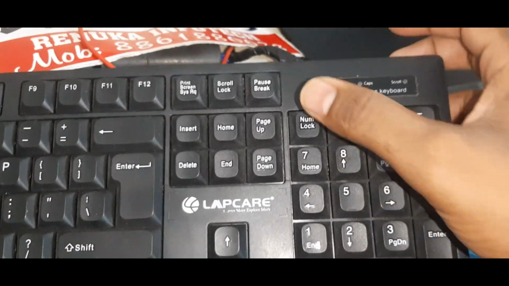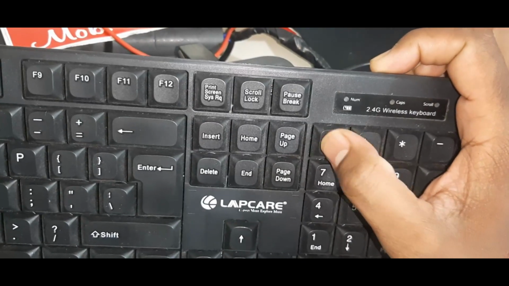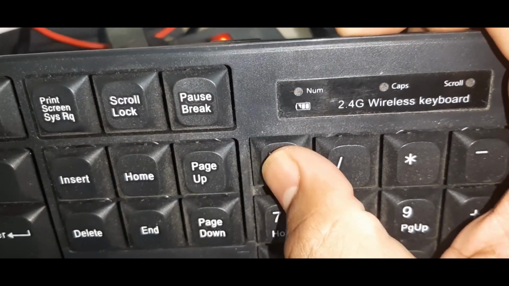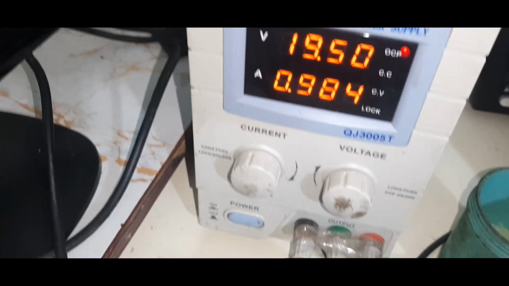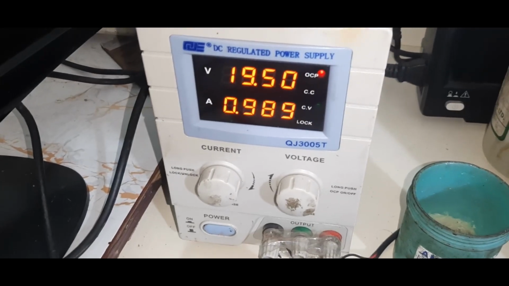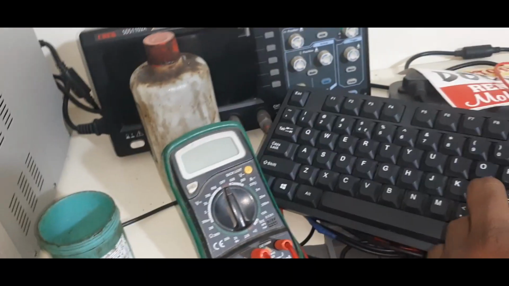Now what about the keyboard? Let me check whether the display has come or not. See the num lock. Okay, caps lock, that is also working. See here, the amp is increasing. Once again I will do Control Alt Delete.